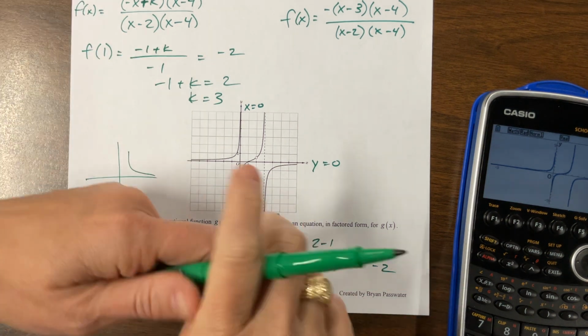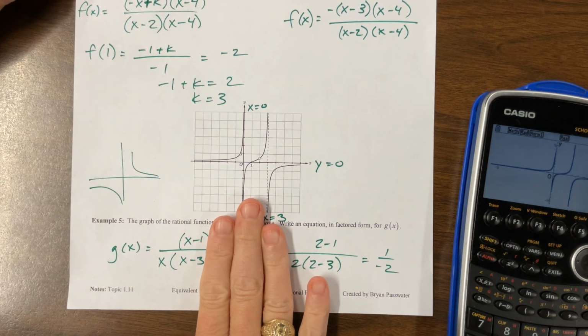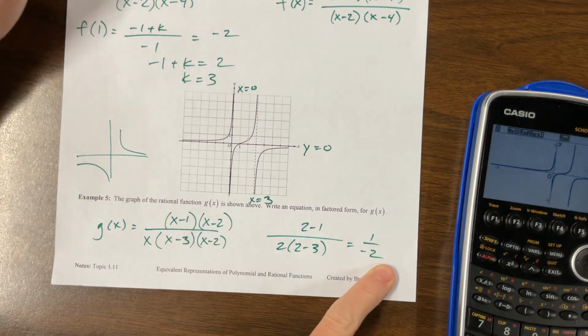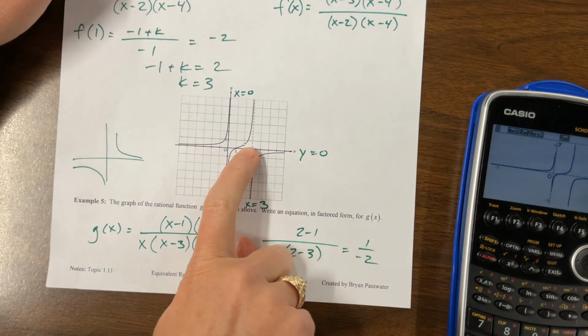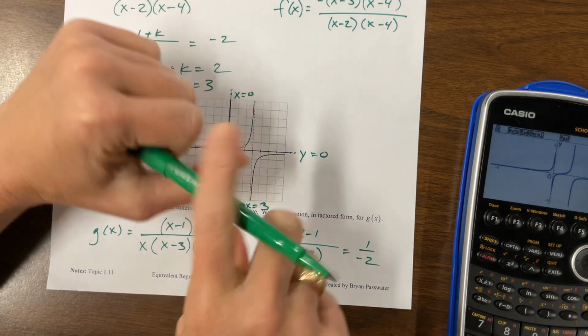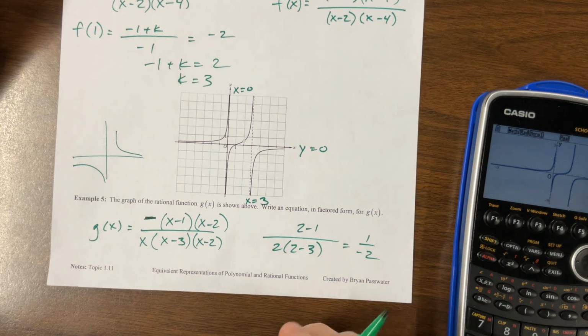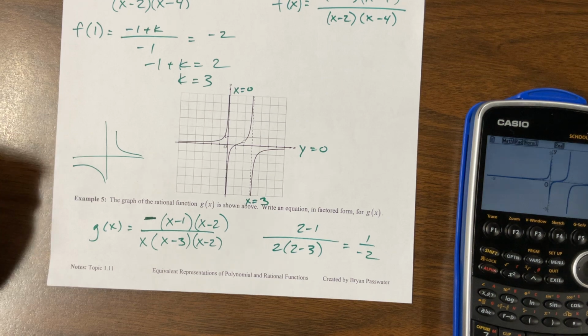Okay, but the point was that I came along here and plugged in my x value of 2, and when I did, I got a negative 1/2, which would tell me that I need to make the whole thing negative, because I put a negative out in front of here, so that it then became positive. So that was fun.